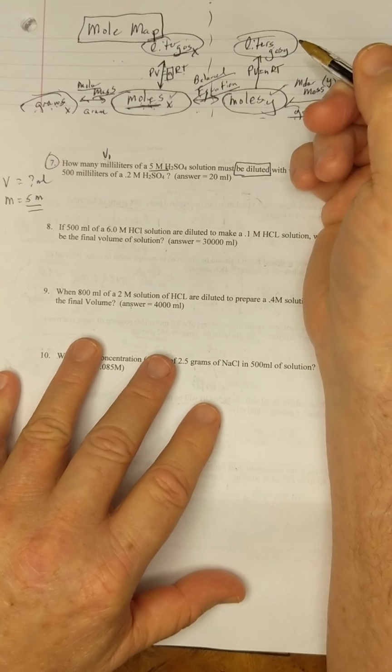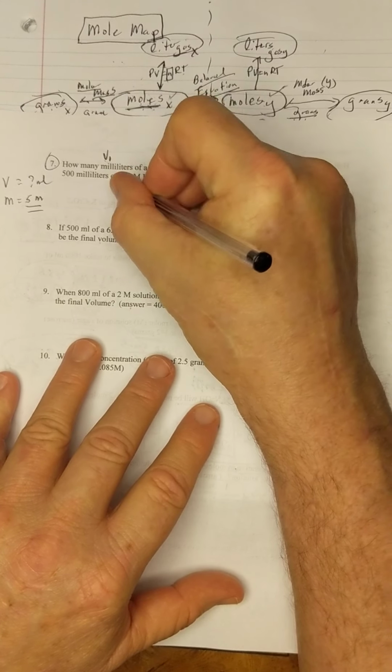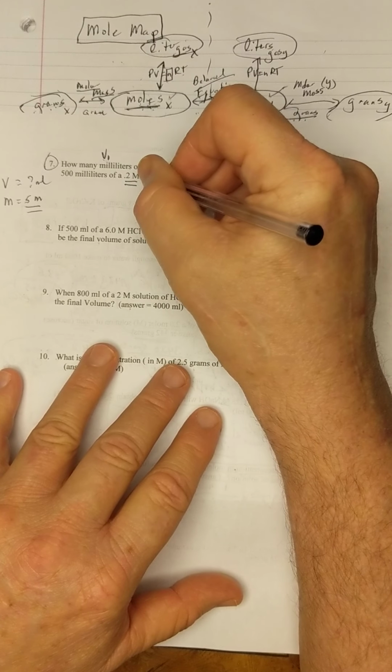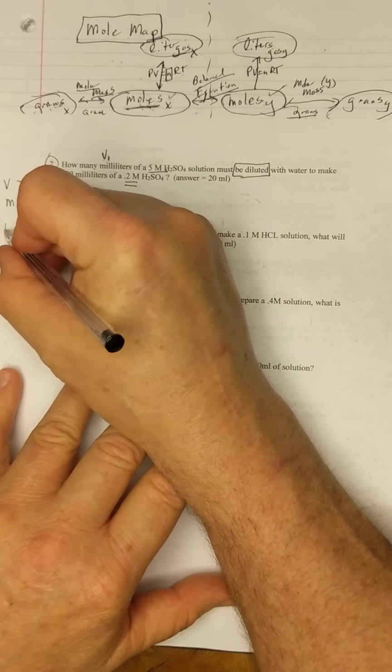Now, in this case, I'm not going to define molarity because I see that they give me a second molarity. And the second molarity is 0.2. Now that solution is dilute. It's less concentrated. This one's concentrated. In a dilution problem, we're taking a concentrated solution and adding water to it to dilute it, to make it less concentrated. And then the second volume is here. This is volume 2, this is molarity 2.